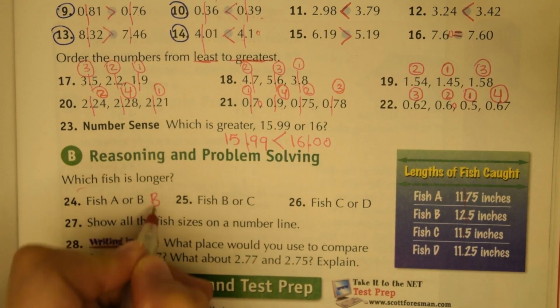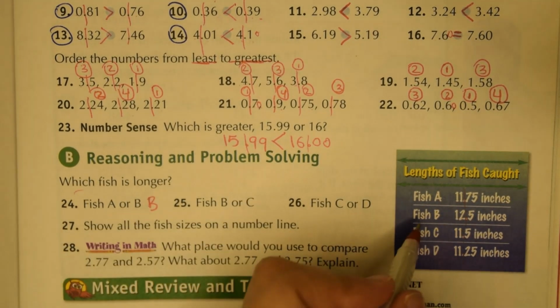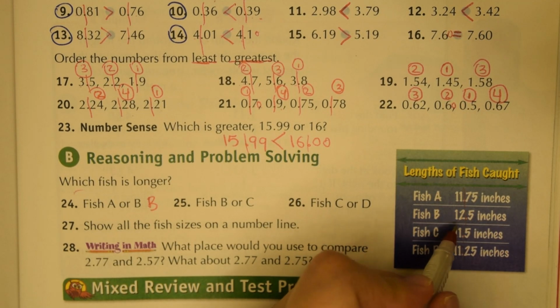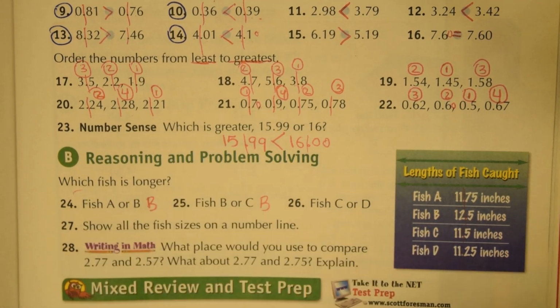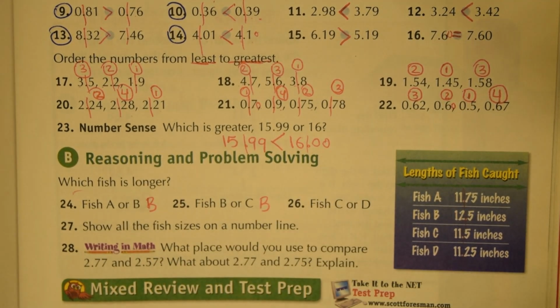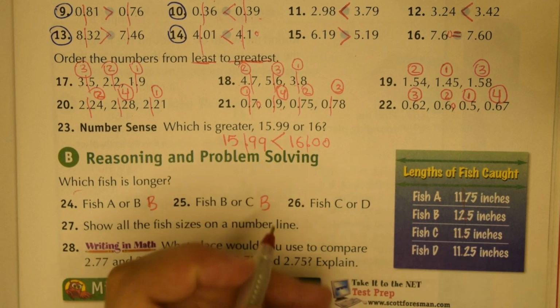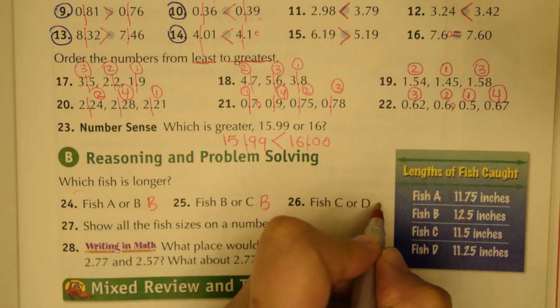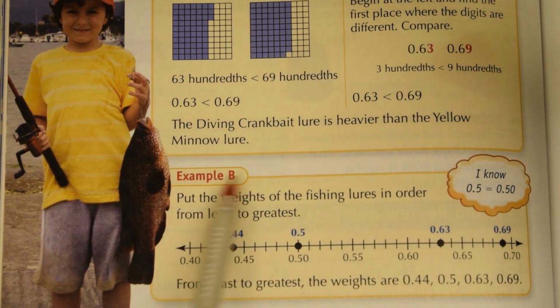longer. Now for 25, B or C. Here I have B and C, so I have here 1, 1, 2, 1, then B is longer. And I have now for 26 fish C or D, C and D, I have 1, 1, 1, 1, 5, 2. 5 is greater than 2, then fish C is longer. Now we will solve example B.